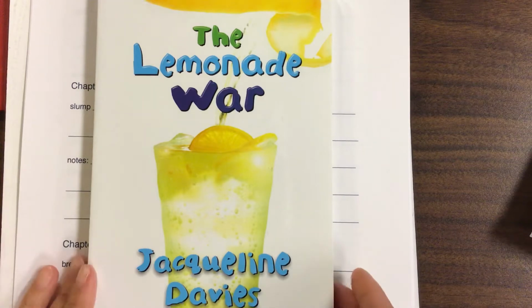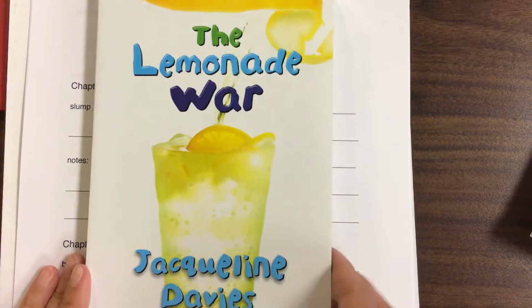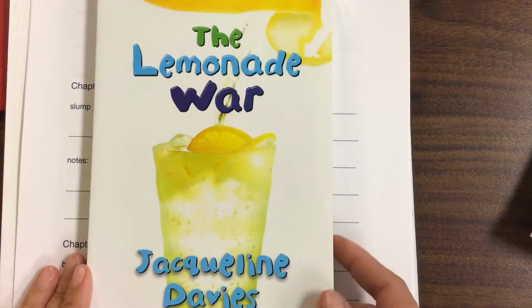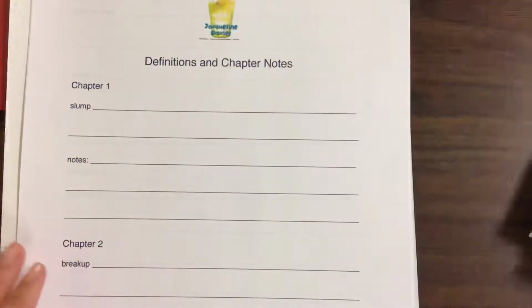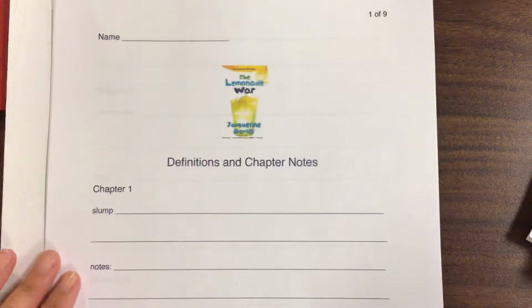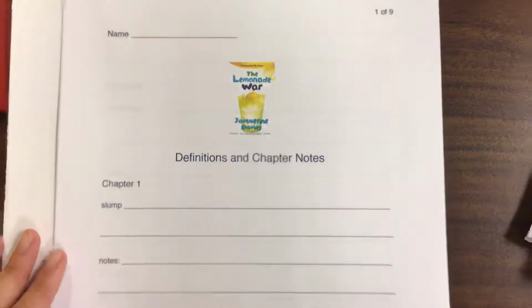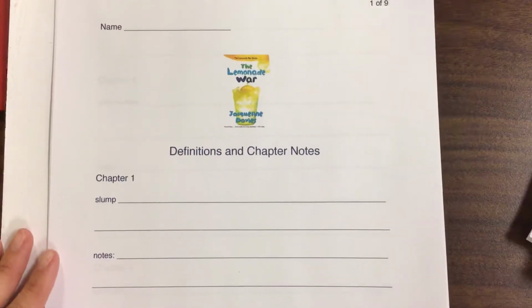Okay, what you're going to be doing is, again, you're going to be getting this novel. I'm going to be supplying that to you. You're borrowing it from the LEAP class. You're also going to get a packet that looks like this. And this is where you're going to be writing notes and definitions and various things.